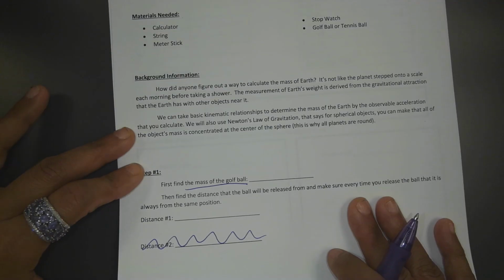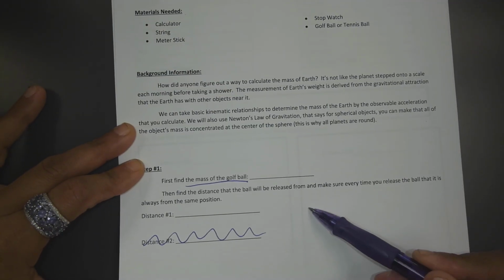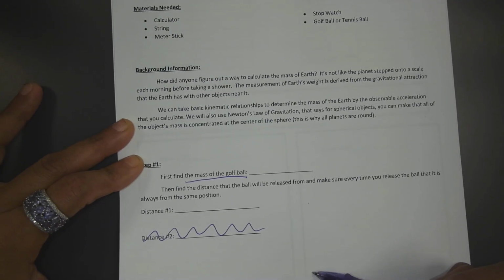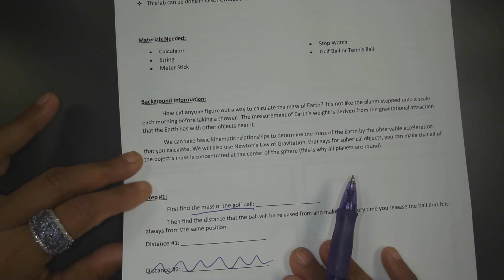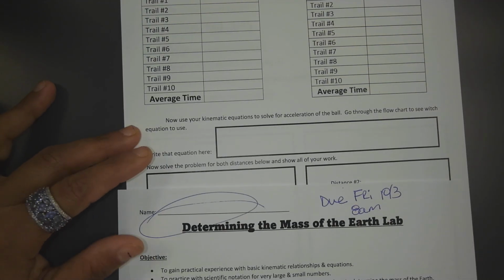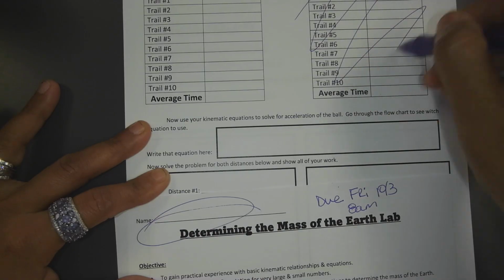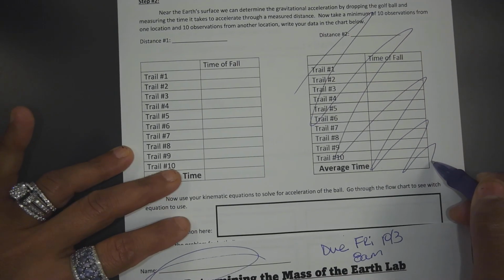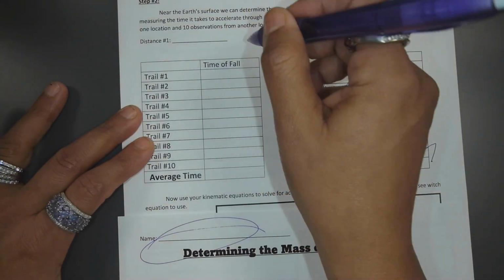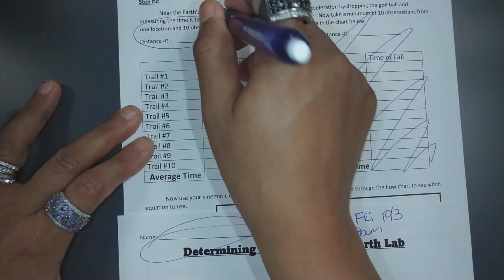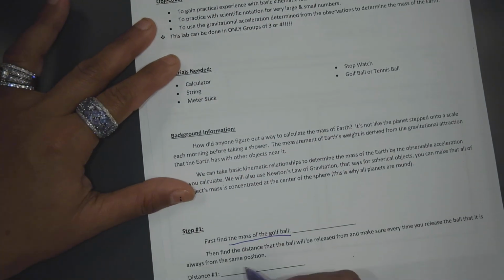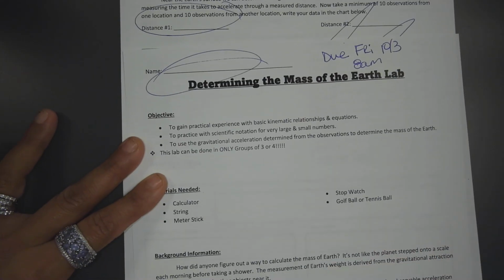That's what you use the string to find: the location of the drop to the location of when that ball hit the ground. Turn the page. Go ahead and scratch this whole side out because we are not doing two different distances. Give me that same distance that you have on page 1, add it over here on page 2, okay?